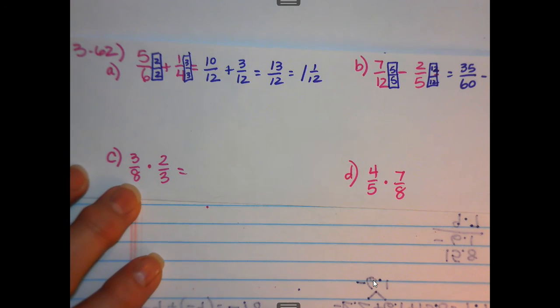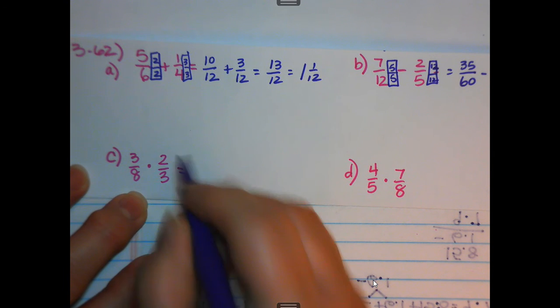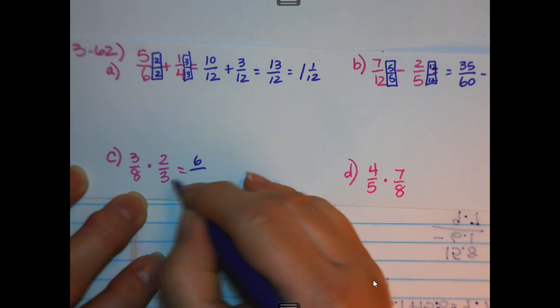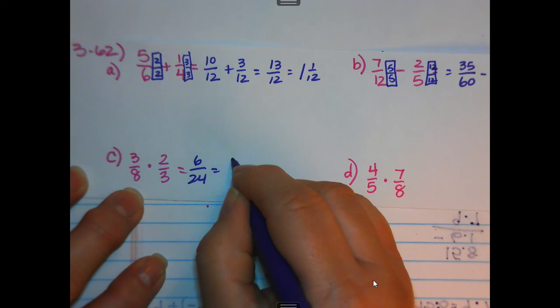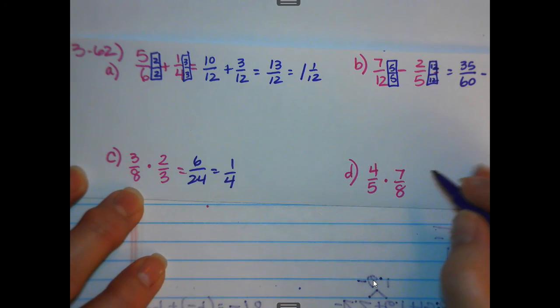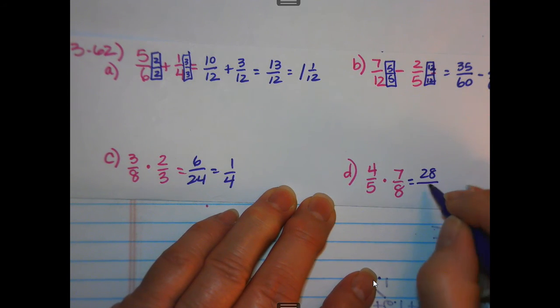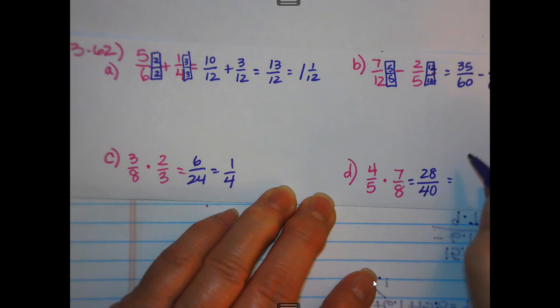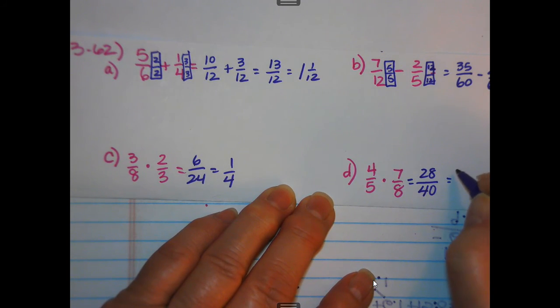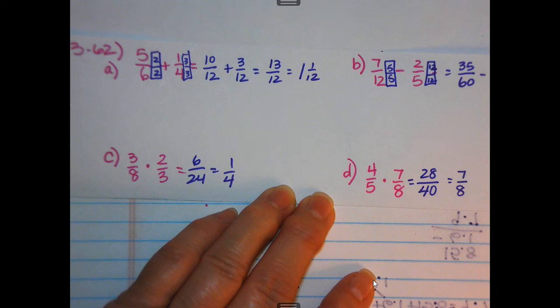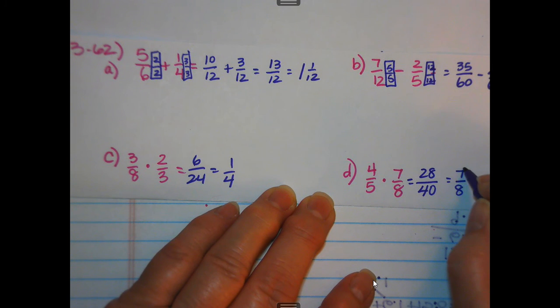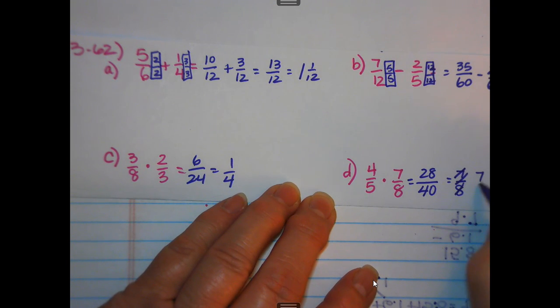And then the multiplication problems are much easier. Multiply straight across, and I get 6. 8 times 3 is 24. And that becomes 1/4 if I simplify it down. This problem here, 4 times 7 is 28. 5 times 8 is 40. I can simplify that down to 7 over 10. Much better.